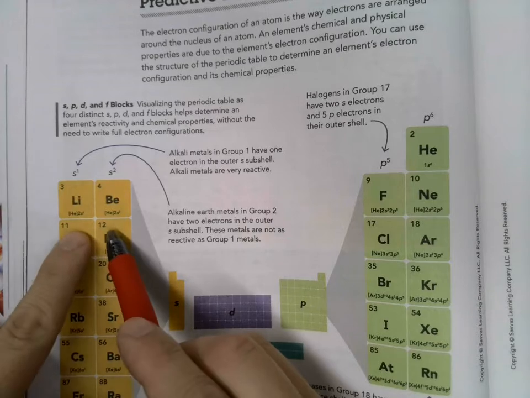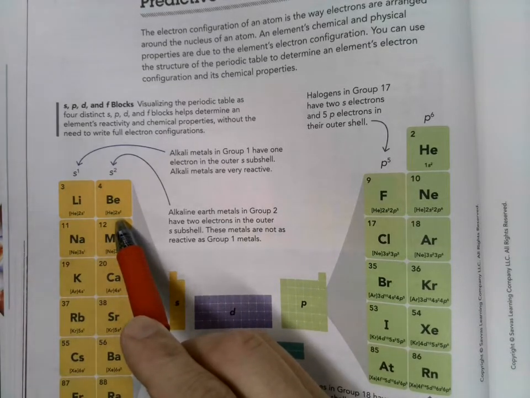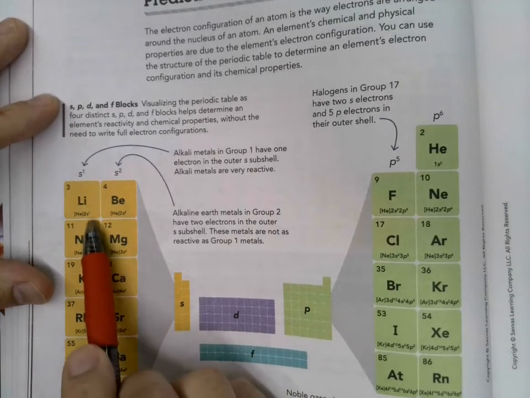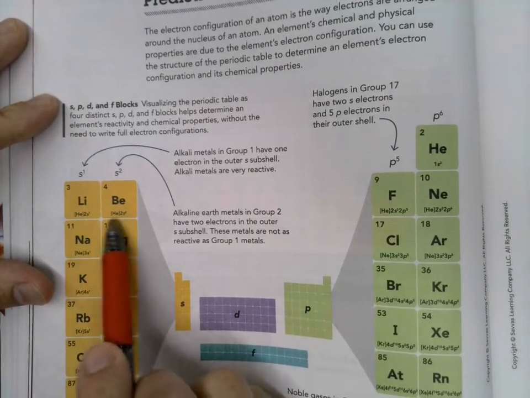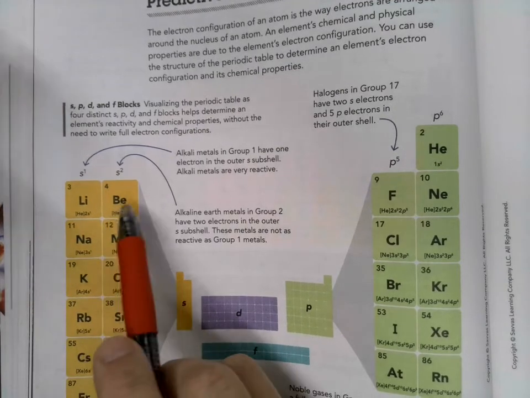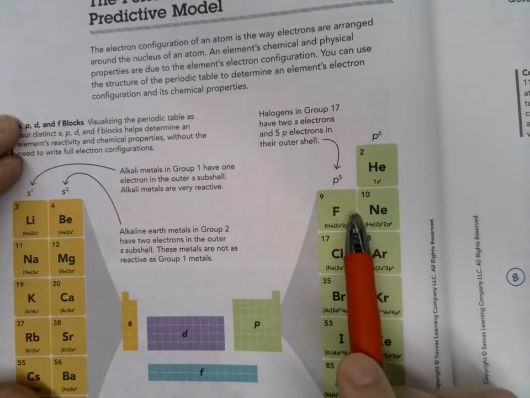For example, lithium and beryllium have a really hard time holding on to those electrons, and they actually get taken from them. They form ions, but we'll talk more about that later. The idea here is that they are reactive because they can't hold on to their electrons, because it's a big shell, since you also have the p block that's part of this energy shell.